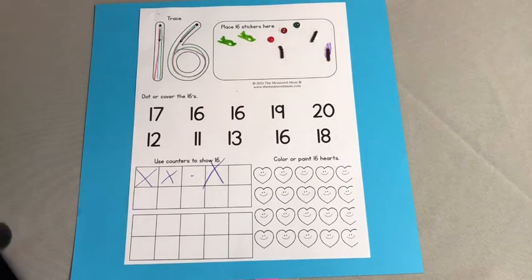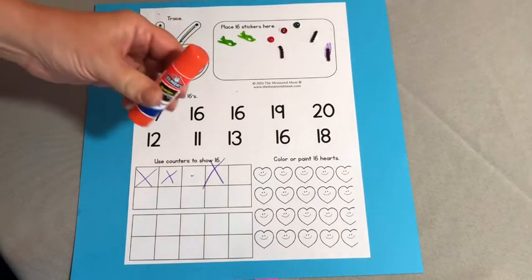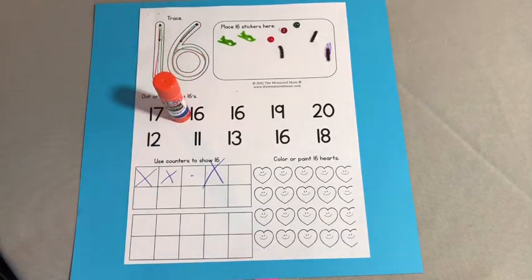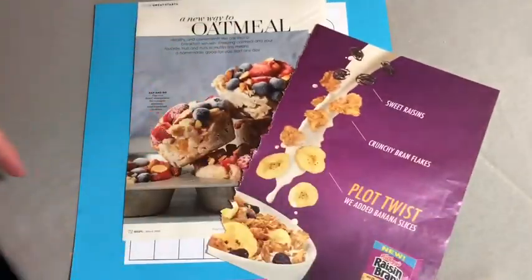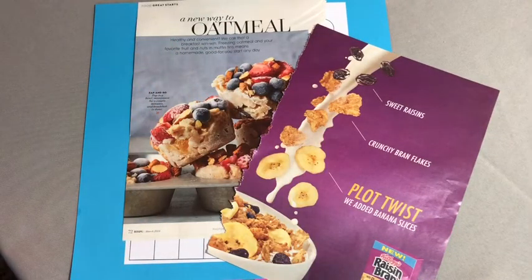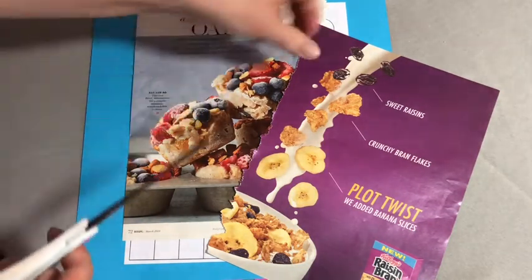Now, talking about glue sticks, if you don't have any of those things, maybe you have a magazine or a newspaper or something. I found a magazine that had fruit in it, and I could cut out little pieces of fruit.